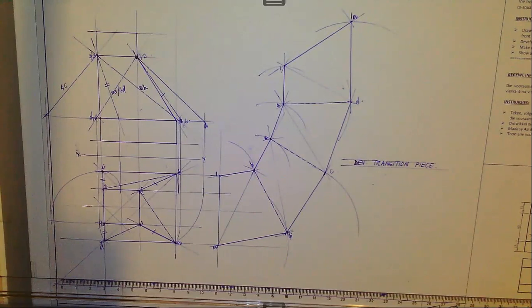Boys and girls, for today, we are going to end here. We meet again tomorrow as we look at another task regarding transition.